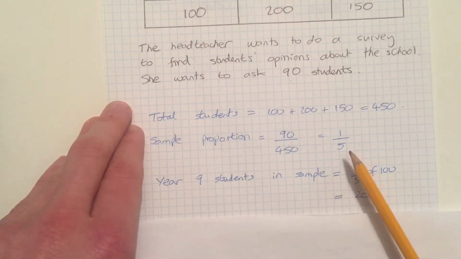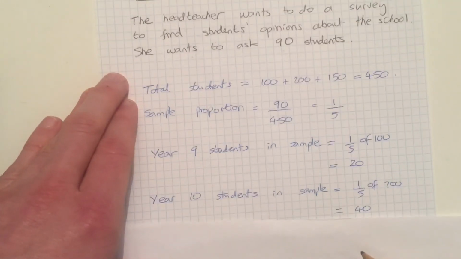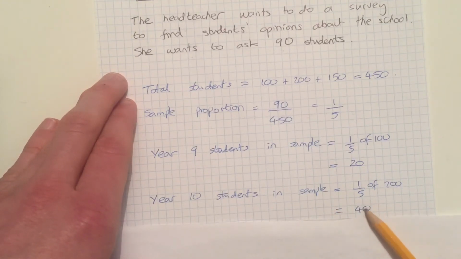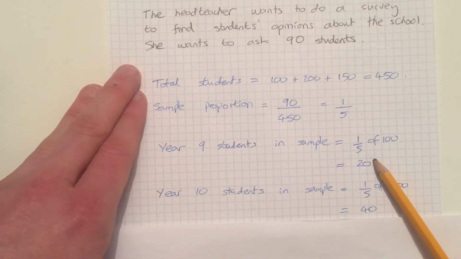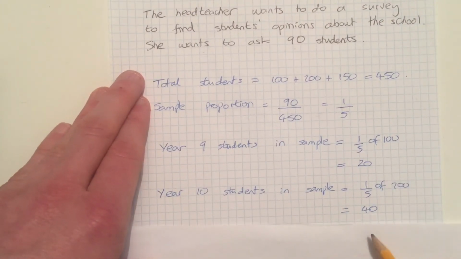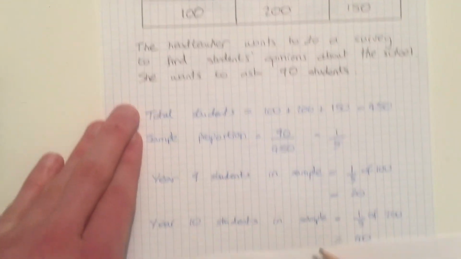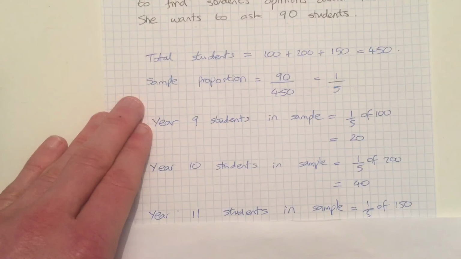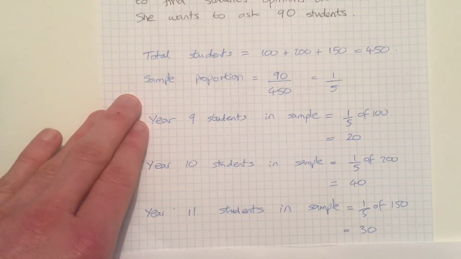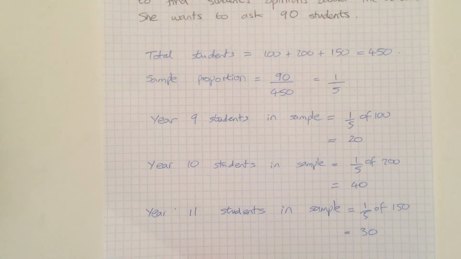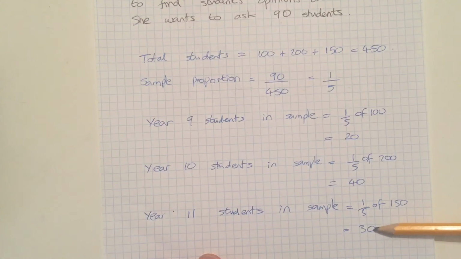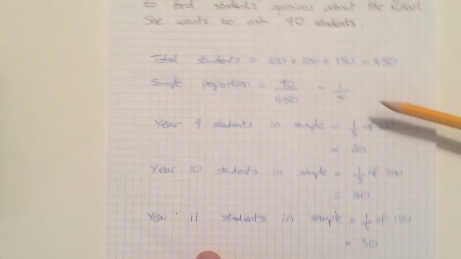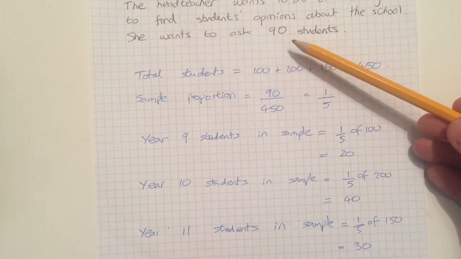In year 10, I should do 1/5 of 200, which is 40. And you can see here, there are twice as many year 10 students as year 9 students in my sample, like we expected. And then finally, I should do 1/5 of 150 to work out how many students from year 11 should be in my sample, which is 30. And I can do a quick check here to make sure that I've got the right number of students in my sample. If I add these numbers together, 20 plus 40 plus 30 gives 90, which is how many students I want to be in my sample.